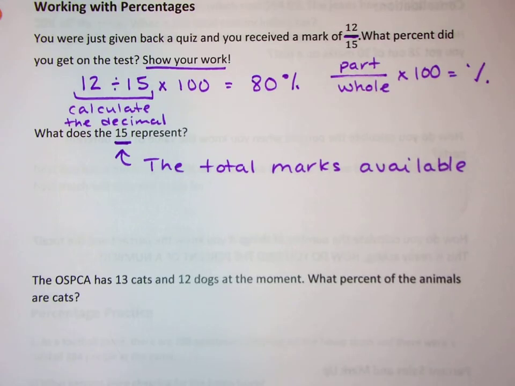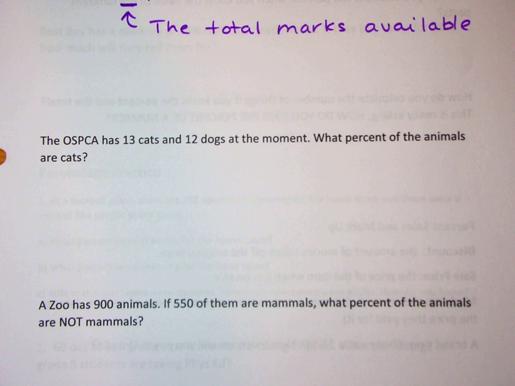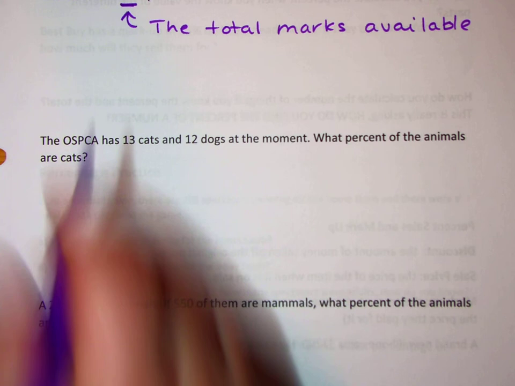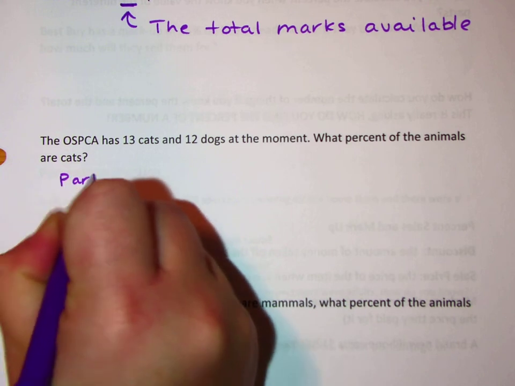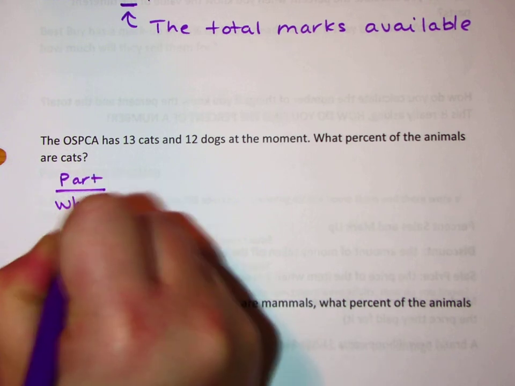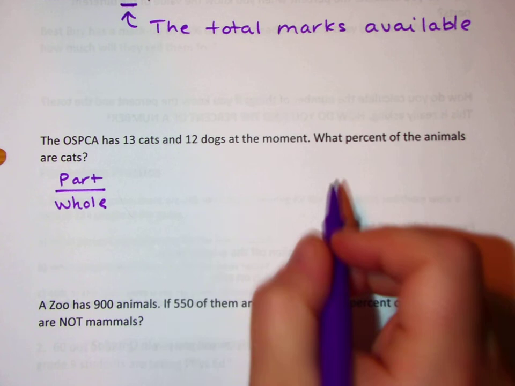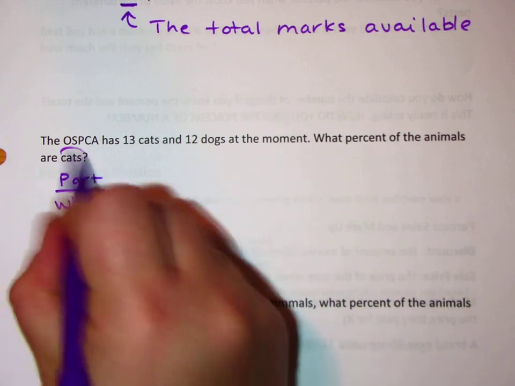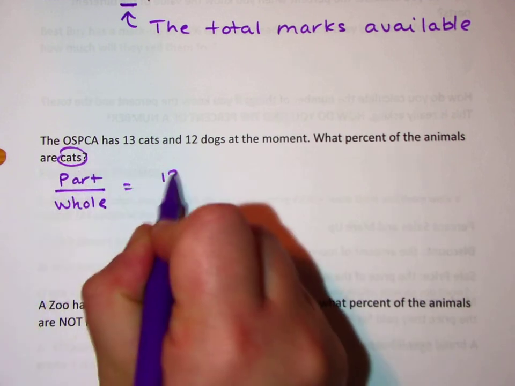For the next question, if I am going too fast, just pause the video so you can copy down any notes that you need to copy down. For the next question, the OSPCA has 13 cats and 12 dogs at the moment. What percentage of the animals are cats? So we need the part divided by the whole, remember. Okay, well, we're talking about cats. So I know there's 13 cats.